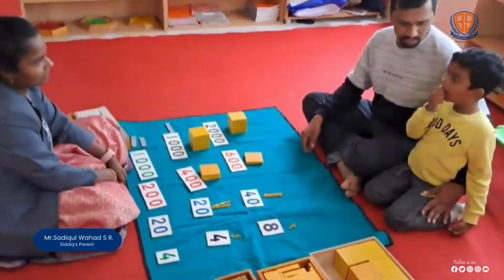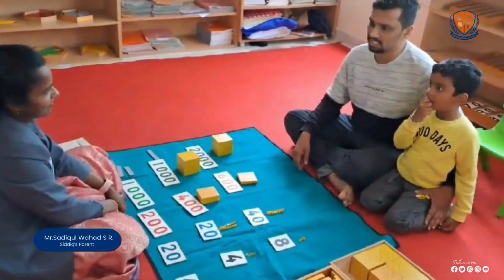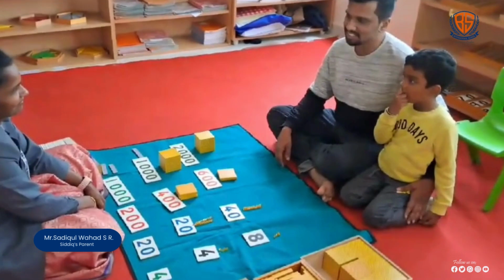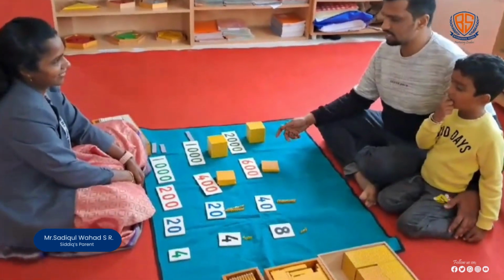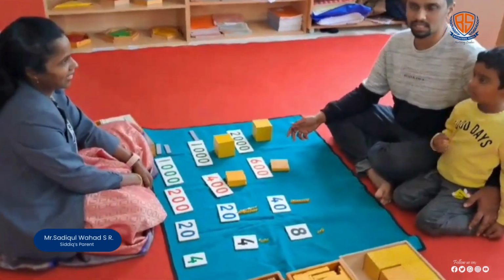This is my son, Siddiq. He is studying in Montessori 3. His class teacher is Gayatri madam. Today we came for numeracy, which we can say is some addition or subtraction.